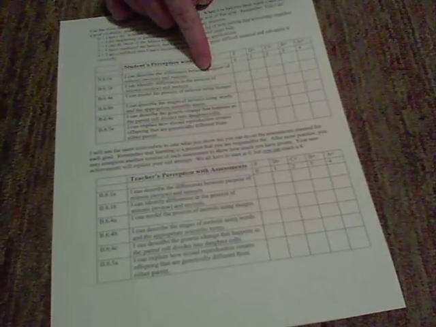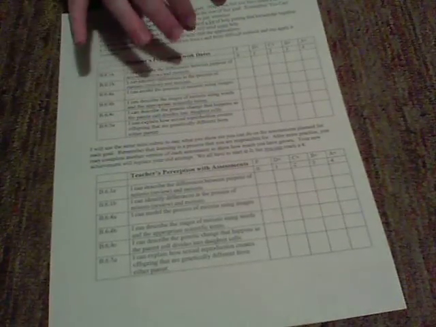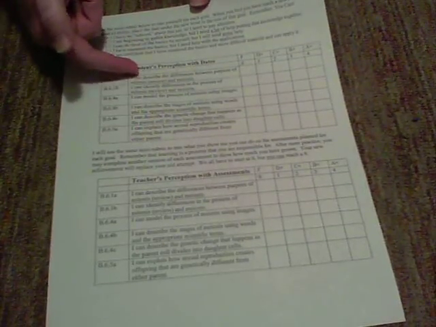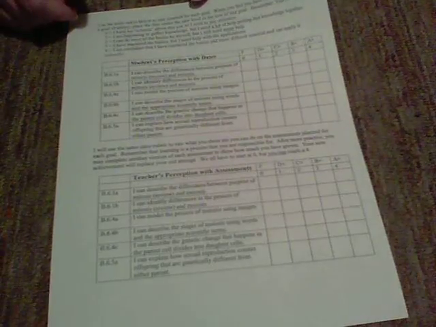And then it's rewritten right there. And each individual student, on the back of their copy of the layout, would be able to self-assess their progress within each of these standards written in student-friendly language.